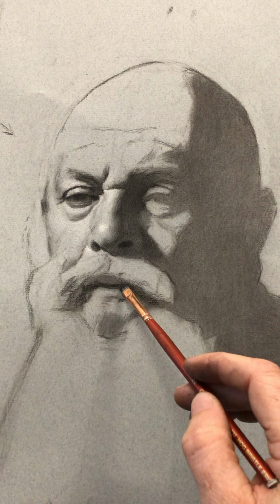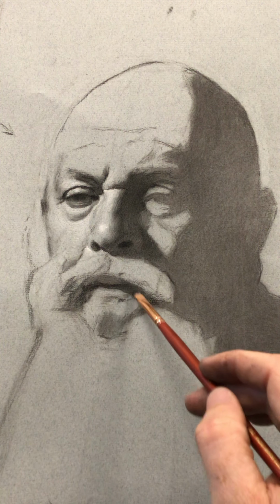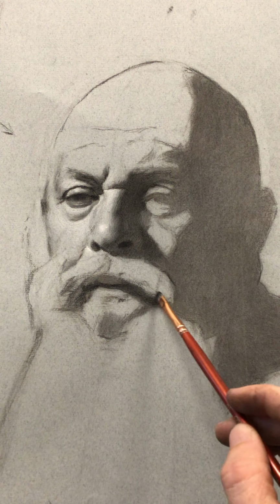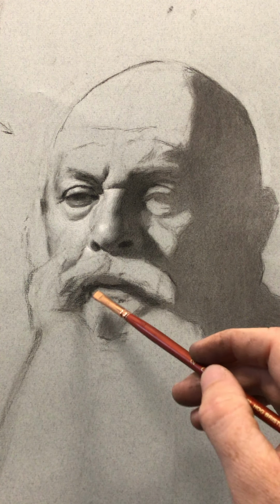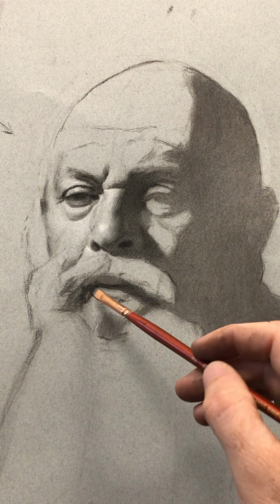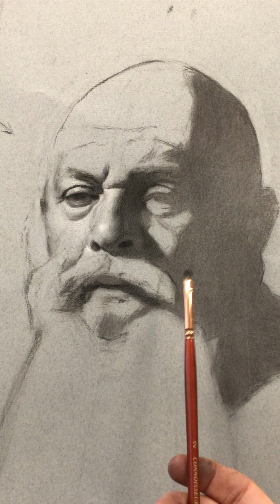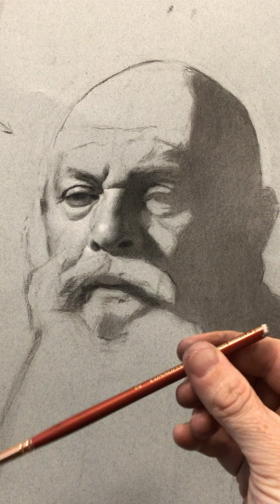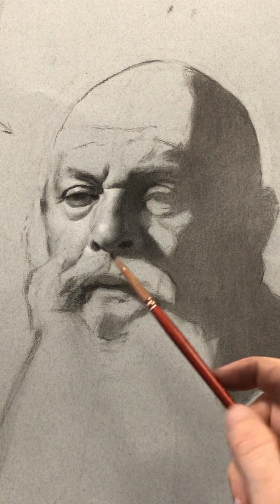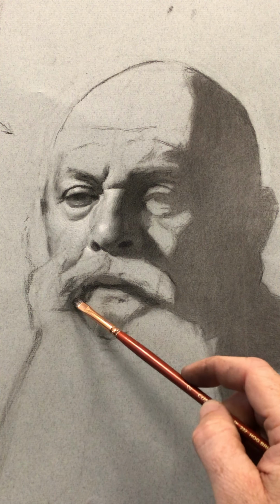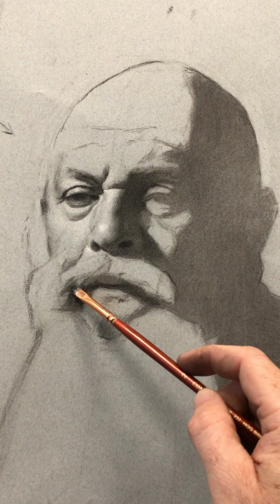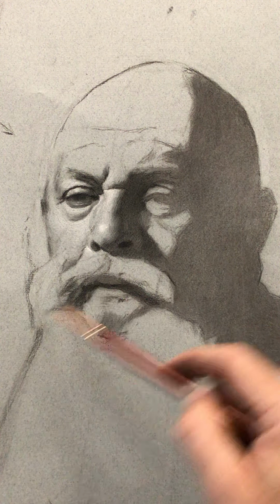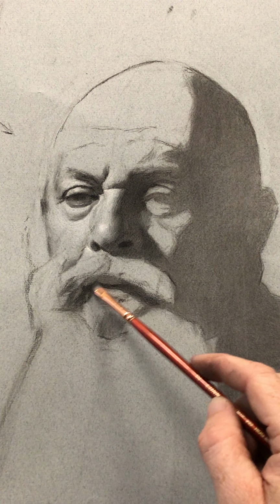And now I'm using the brush to blend the charcoal pencil, to keep it from being grainy. Just working it into the paper a little bit. This is a little bristle brush. The brand was Connoisseur number 2. I chopped it in half. It was a long handle brush, but I chopped it in half so that it would fit in my drawing case. The bristle brushes work really well for blending the charcoal.